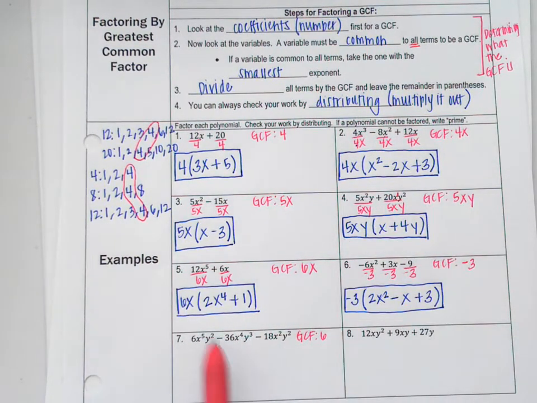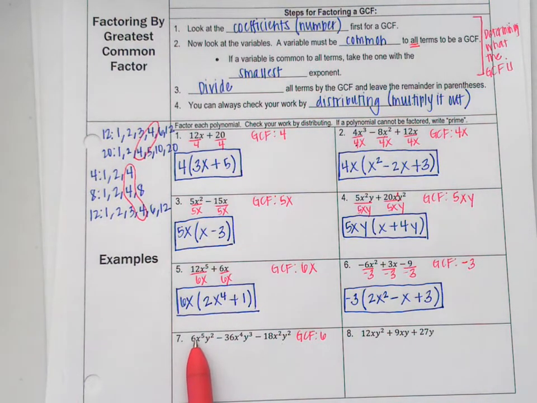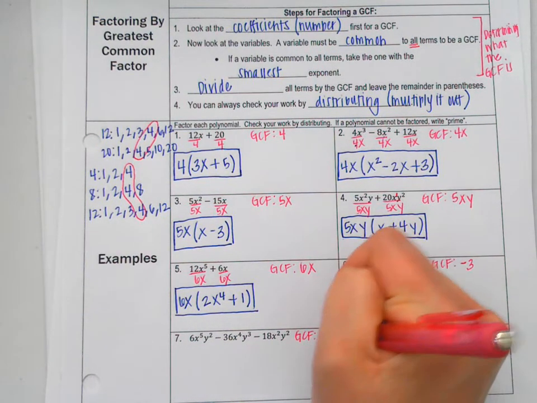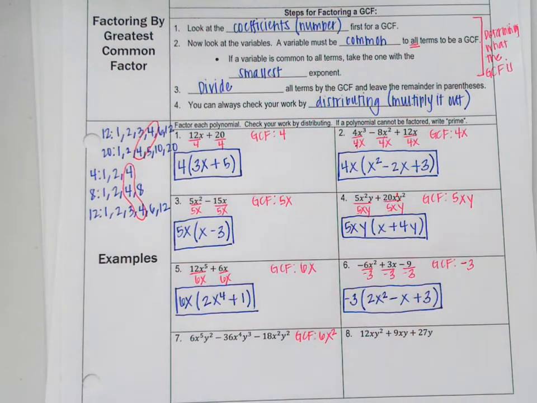And then I look at my variables. So I look at them piece by piece. X to the 5th has an X, has an X, has an X. So I look to see, of those, what's the smallest exponent? 5? No. 4? No. 2. So x squared.